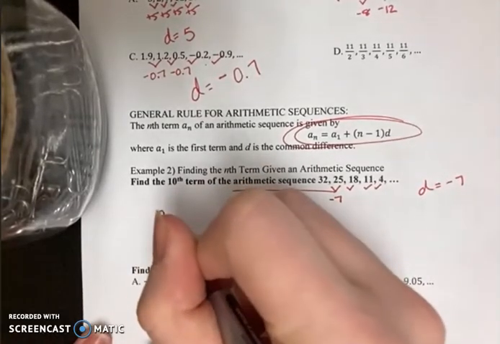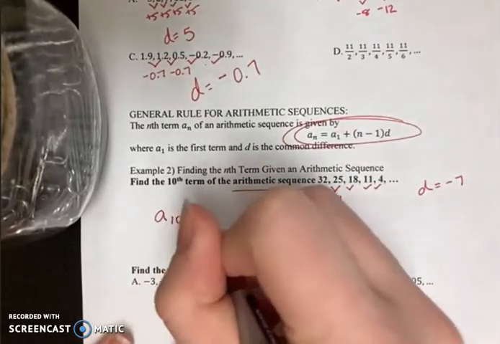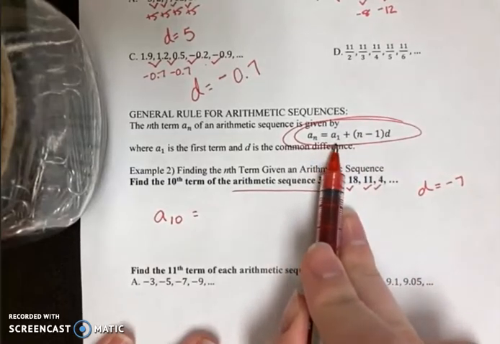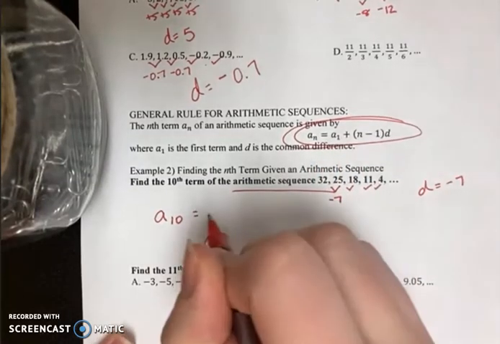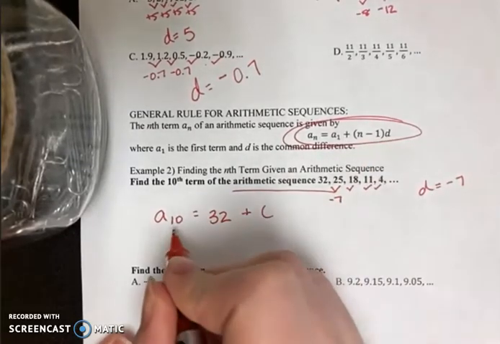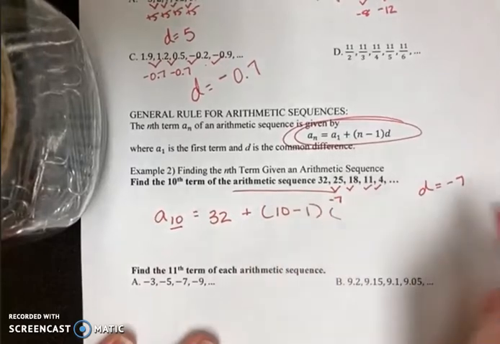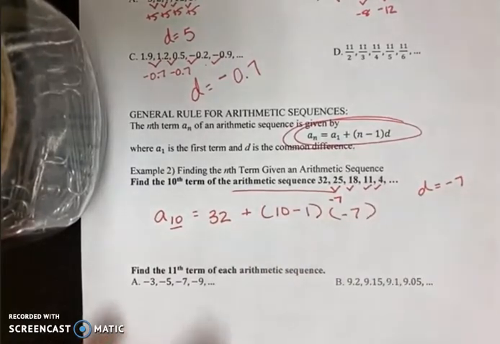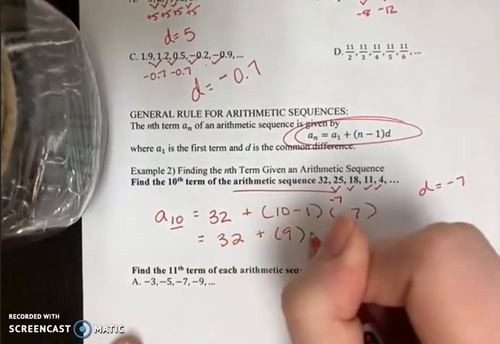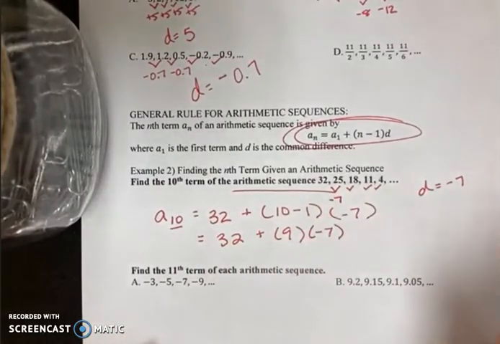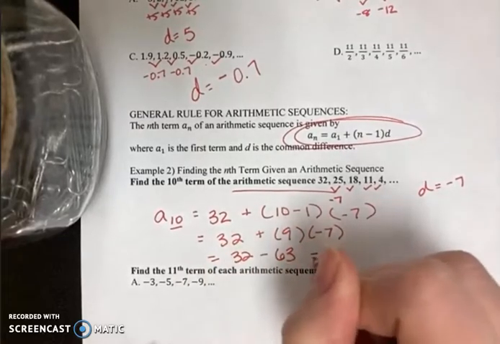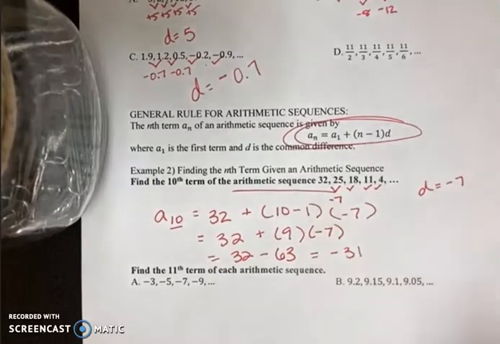I wanted to find a sub 10, so I'm just going to plug in all my information. a sub 10 is equal to a sub 1, that's my first term, 32, plus n minus 1, so n was 10, 10 minus 1 times the difference, -7. So I just took everything and plugged it into the rule. That gives me 32 plus 9 times -7, and really that's 32 minus 63, and that would give me -31.